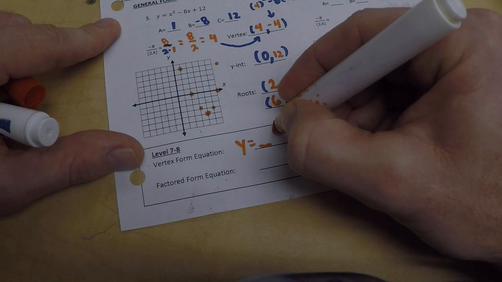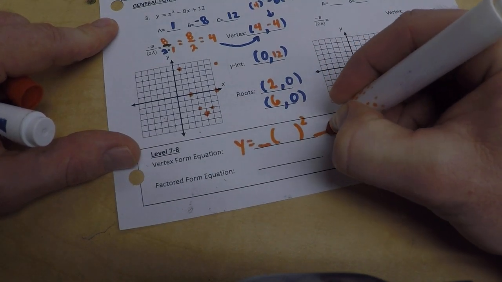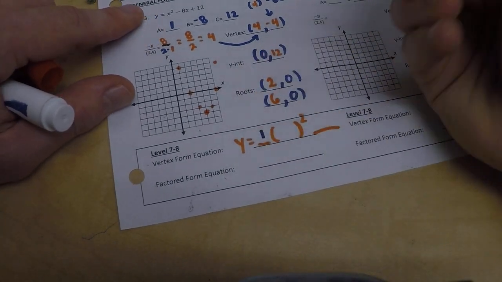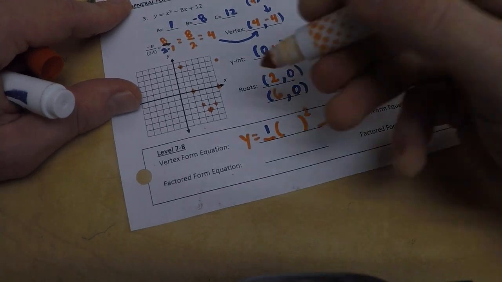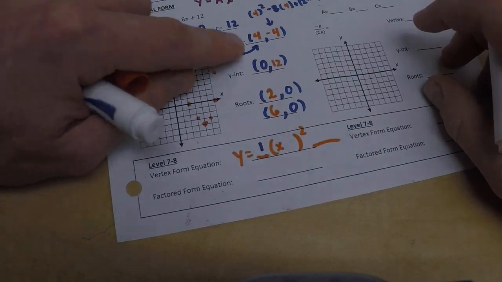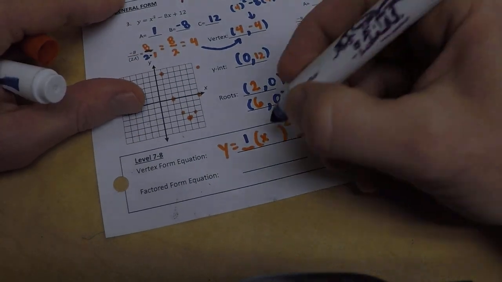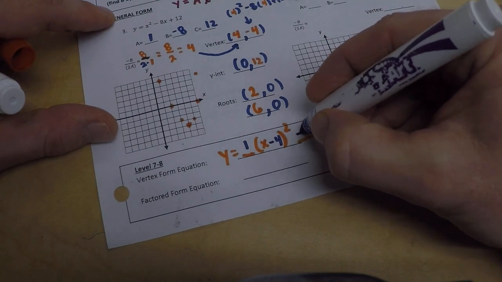You just have to find these blanks. So in this case, the a value is 1, so I can put a 1 here or just leave it blank. I know that this is going to be x, and I moved to the right 4, so it's going to be -4. And then I went down 4, so this is down 4.